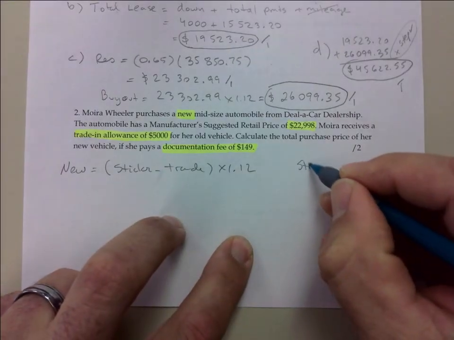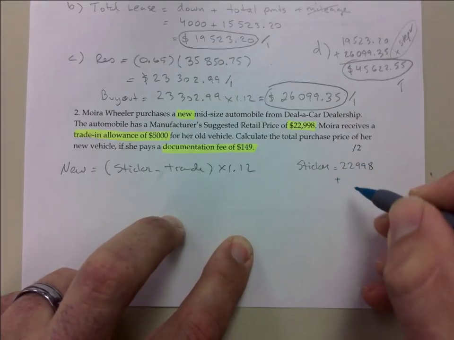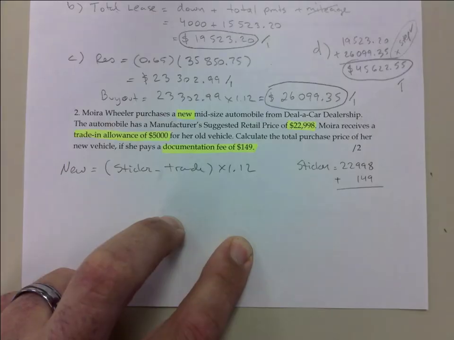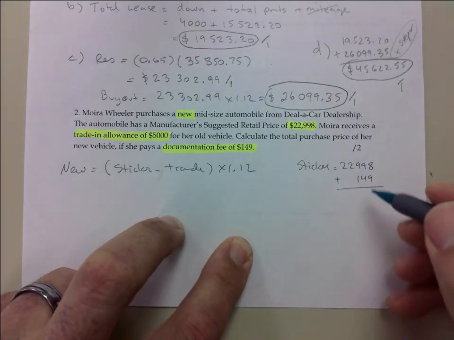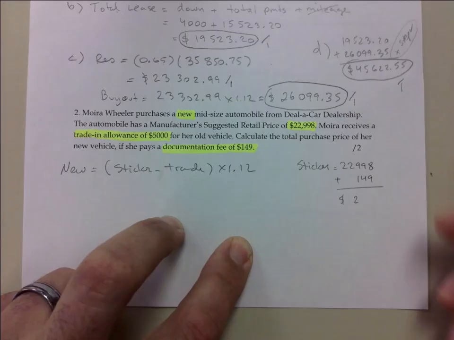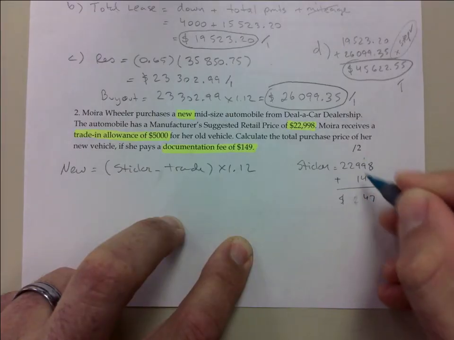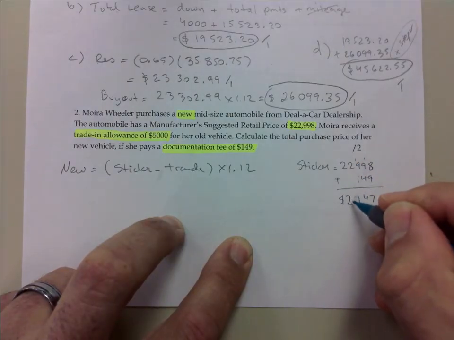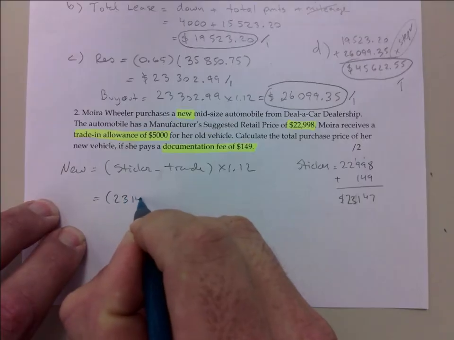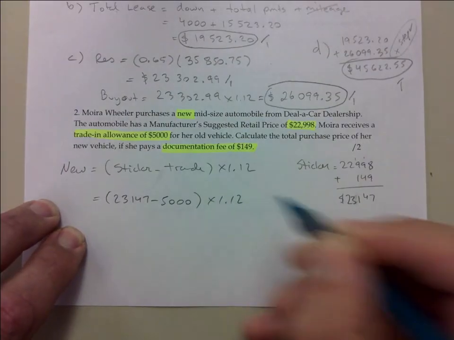I will do the sticker price on the side here. Sticker is the $22,998 plus, in this case, the documentation fee. So anything that is thrown at you, AC tax, freight, anything, just add it up. So you get 20, sorry, this is wrong. This would be 7, 14, 11, so 23,147. Minus the trade-in, which is 5,000, and multiply that by 1.12.